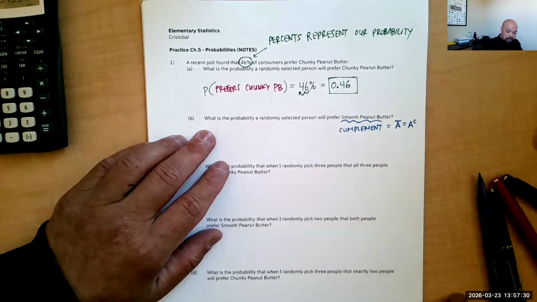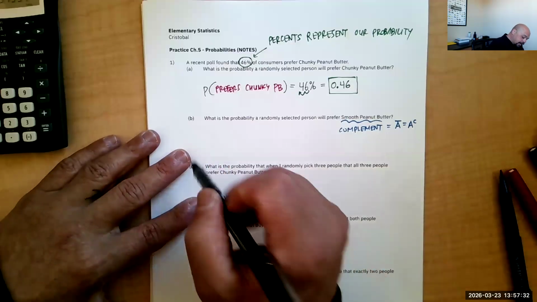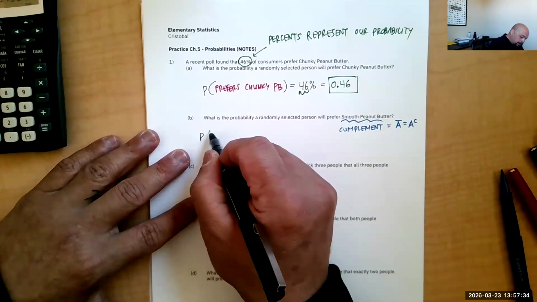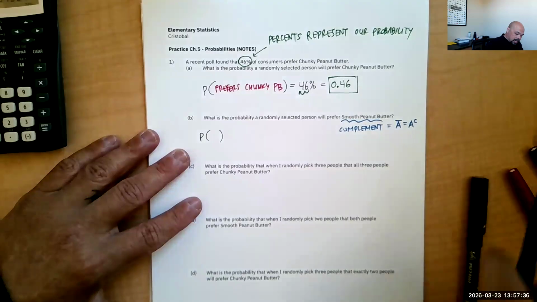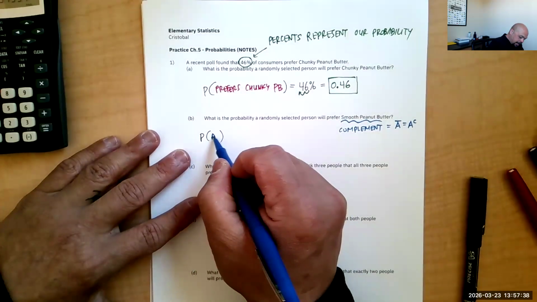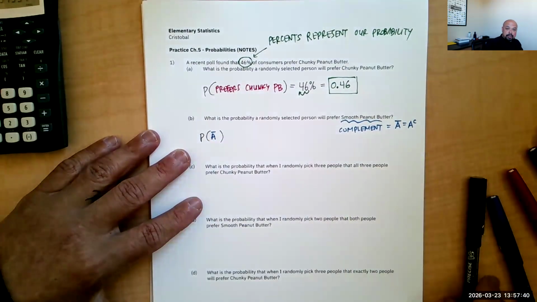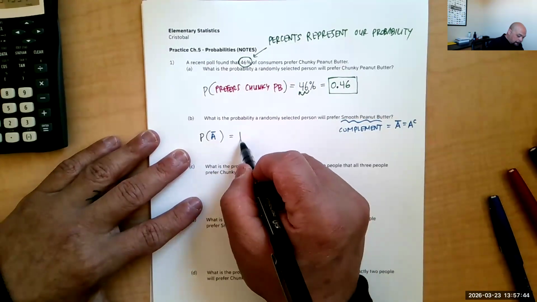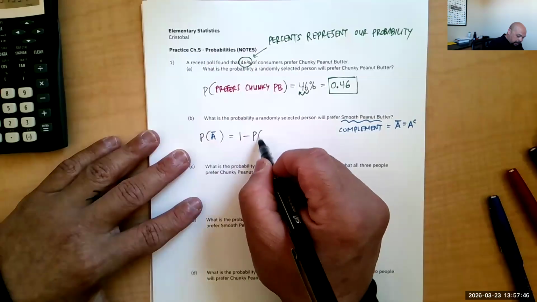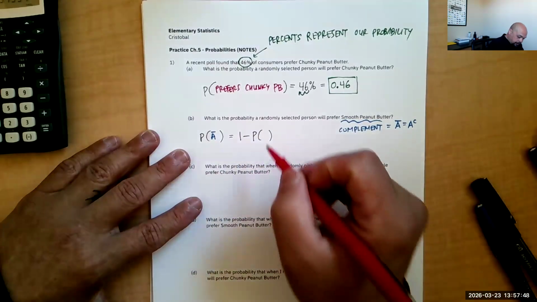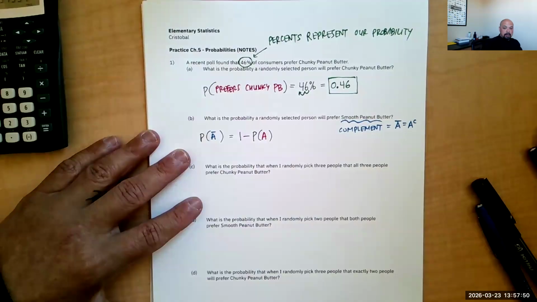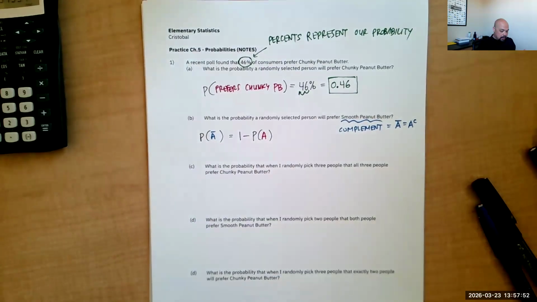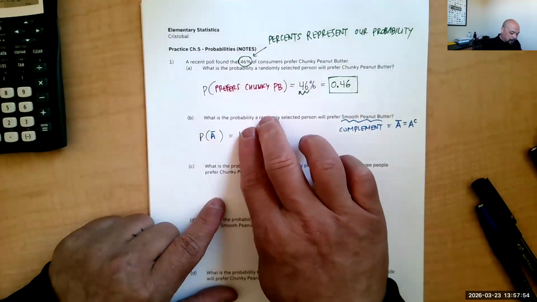We're using this key fact that when we're looking for the probability of the complement, I'm going to use A bar for my notation, that smooth peanut butter, we're going to do 1 minus the probability of the original, because these balance each other out. 1 is our total number of possible outcomes.